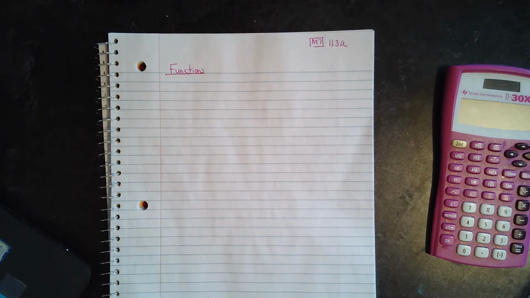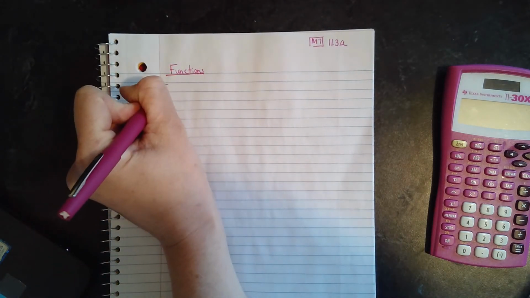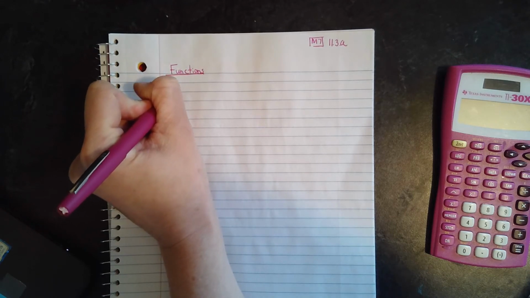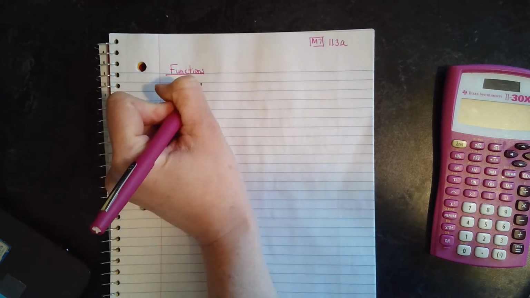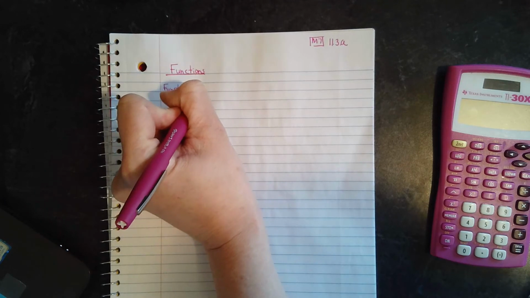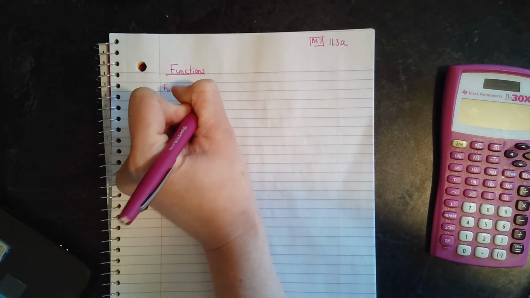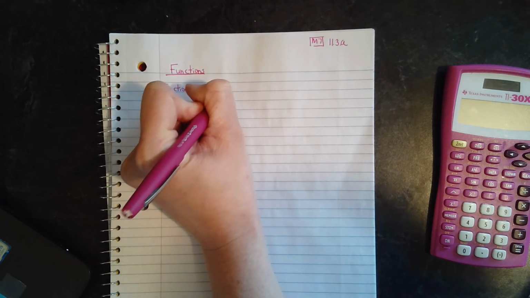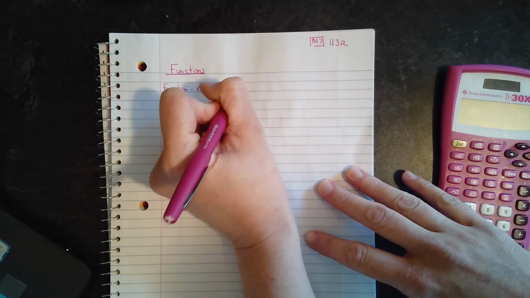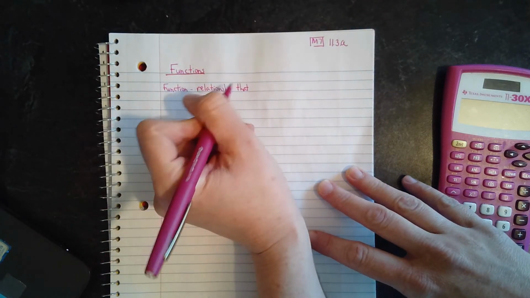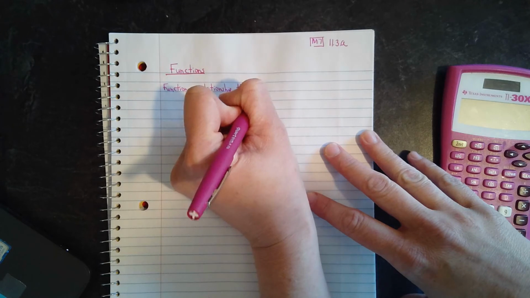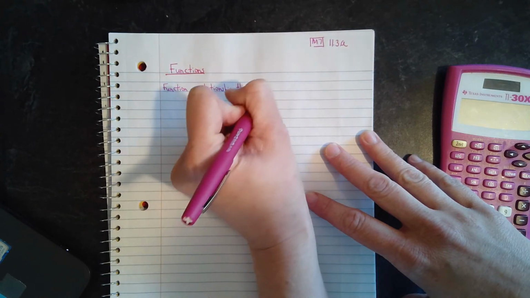All right, we're going to talk today about functions. So, the definition of a function is that it is a relationship that assigns exactly one output value to each input value.